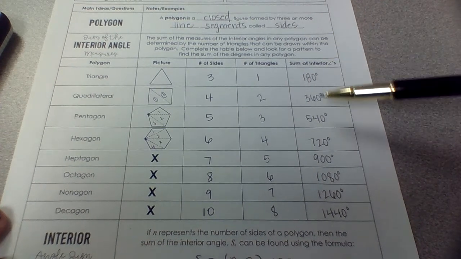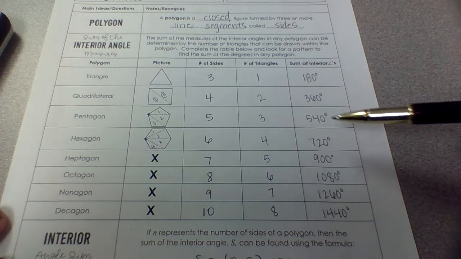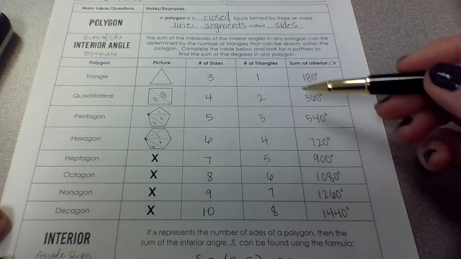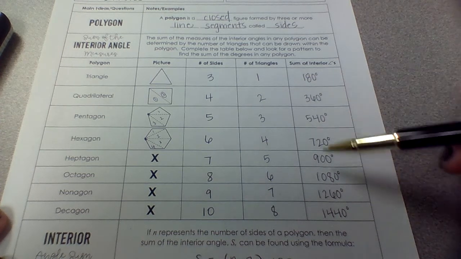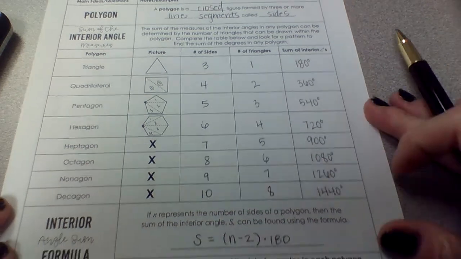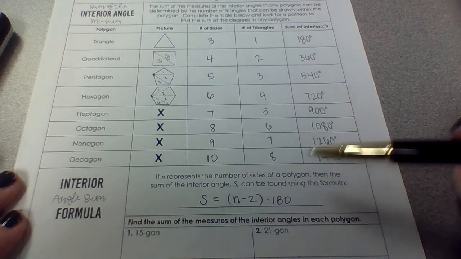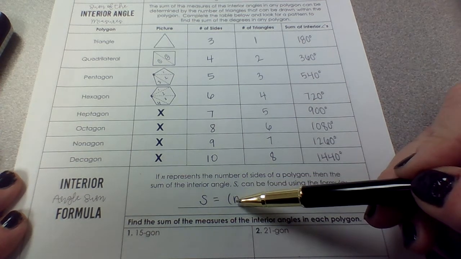To be honest, I often have a lot of these memorized. Because I haven't taught it in a while, they're not 100% fresh, but I guarantee you that after this lesson, you'll have these memorized again. So if you want to memorize them, you can, but there is also this formula right here, the interior angle sum formula. Here, n represents the number of sides.